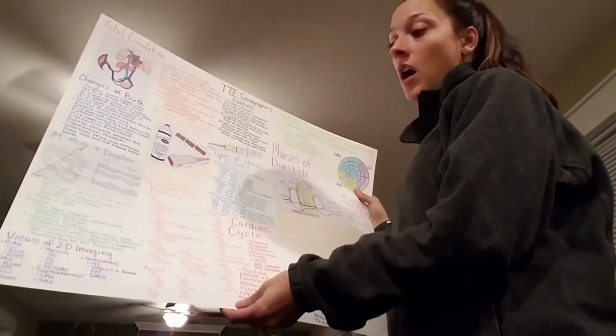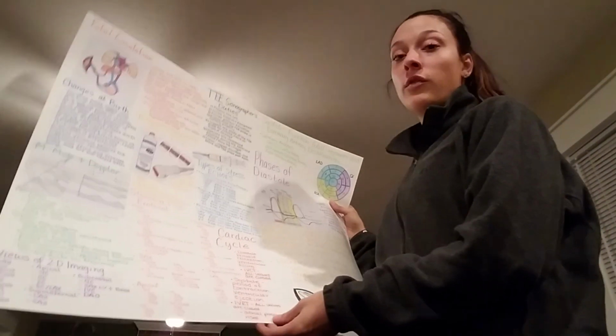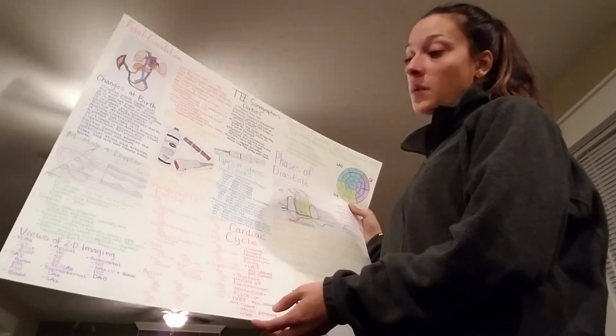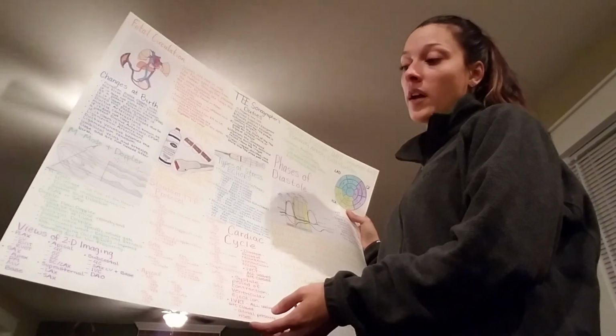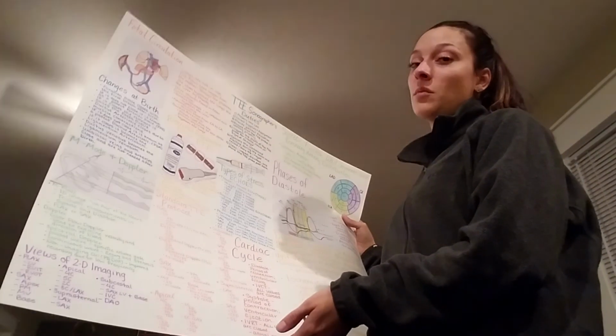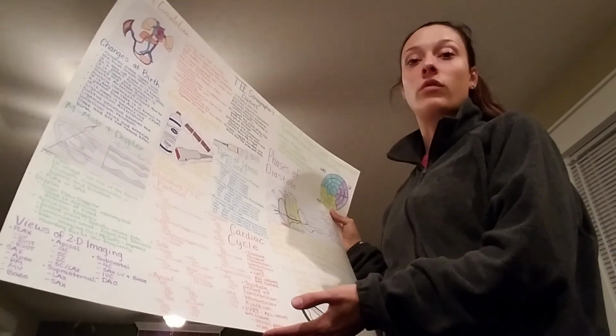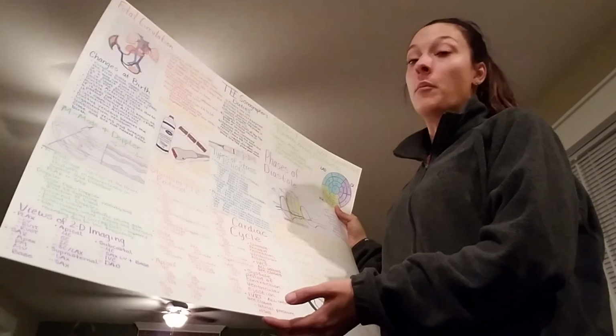And then we have subcostal. We have the four-chamber view, the inferior vena cava, and the descending aorta. And we also have the sacs, left ventricle, and base. We have not covered subcostal very much in lab, so it's hard for me to recall these views from memory.